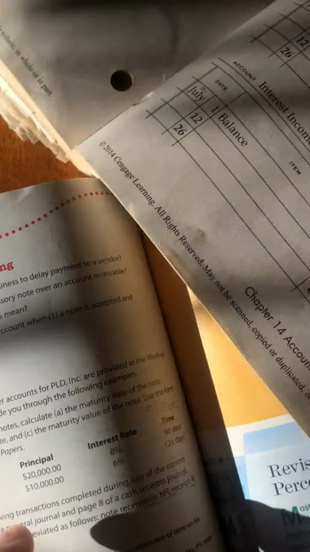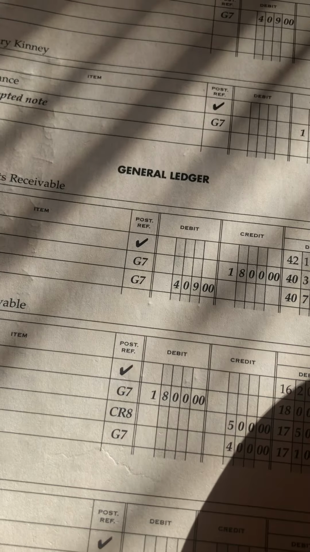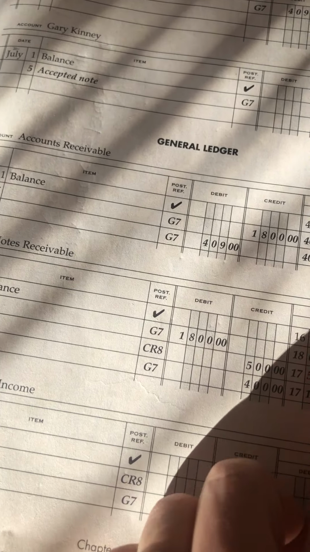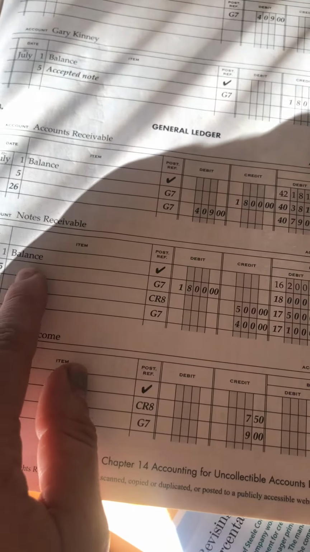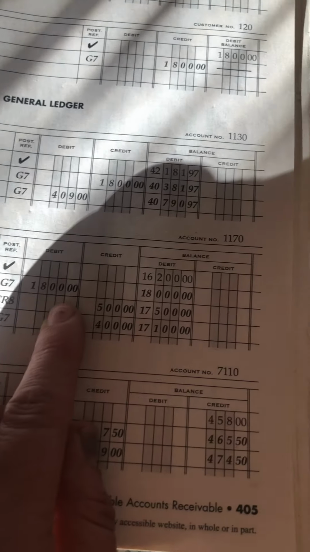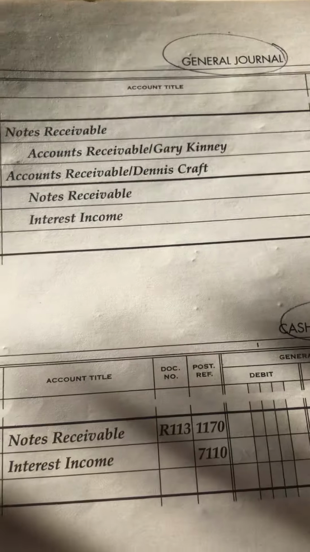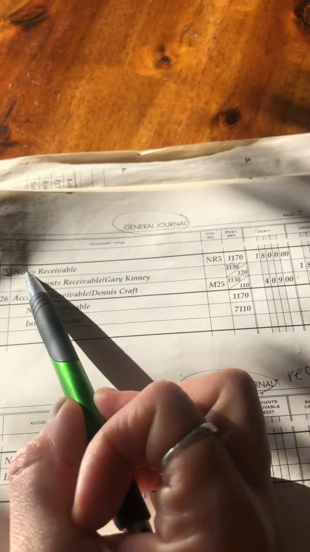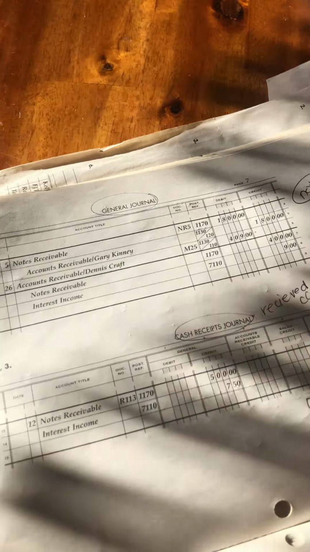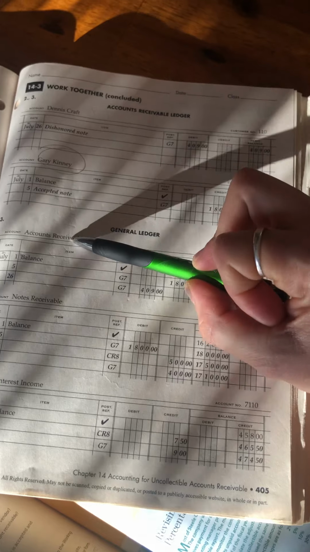And then it balances out. Gary Kinney, he goes in his own ledger. So we're done. And then we have to put it in our accounts receivable, credit 1,800, and our notes receivable, debit. Okay, so we did 3 things here. We have to write it in our journal. Then we have to credit it to the account that it's going to, Gary Kinney. And then we have to put them in our accounts receivable and our notes receivable.